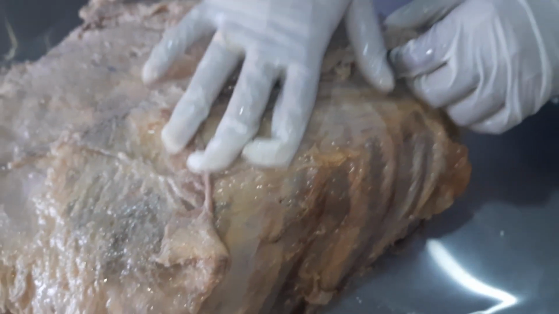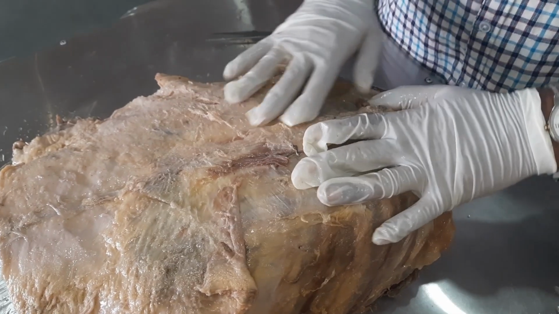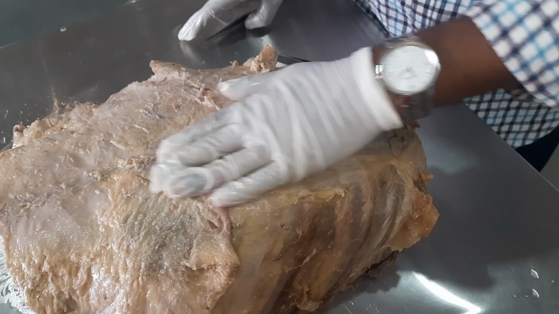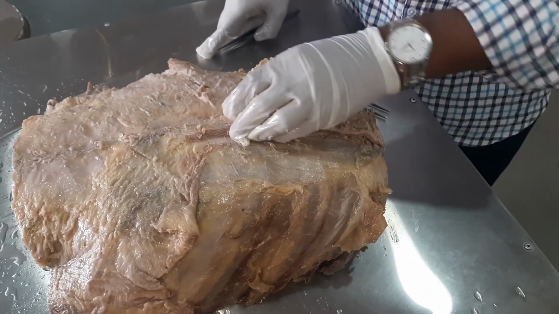So this is the posterior wall of the trunk. This is the thoracic aspect and this is the abdominal aspect. Now here, this is the midline where you can feel the vertebra, and these are the ribs here.